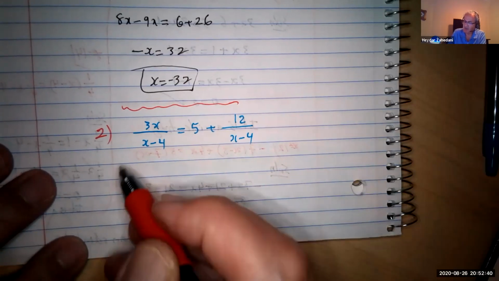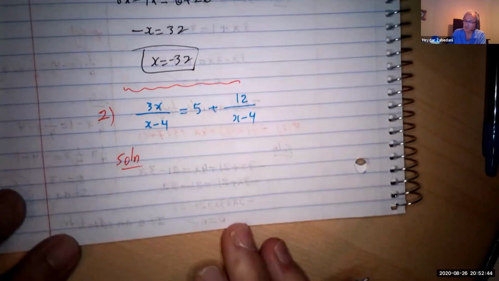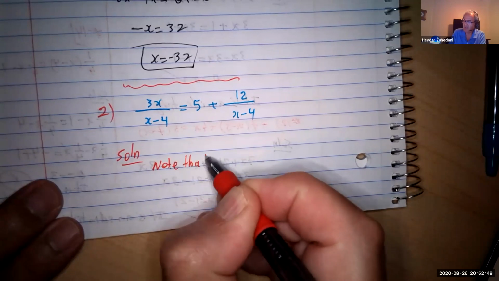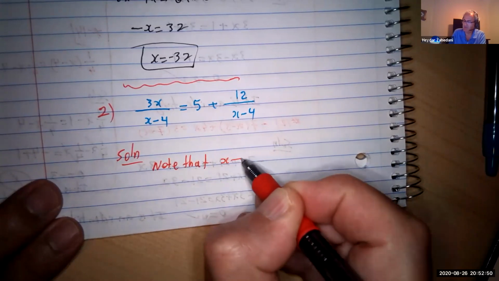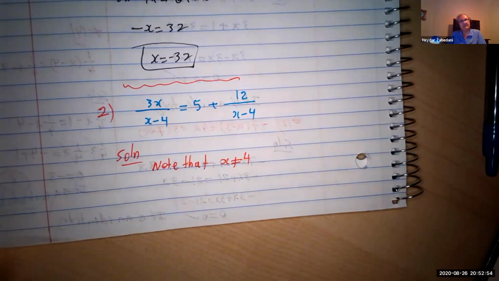So I may make a note right at the beginning, and I note that x cannot be equal to 4. We call it the domain of the equation. Okay, we keep this one. In case we get the 4, then we know that we have no solution. Okay, any question? So that's the extra job that you have to keep in mind.